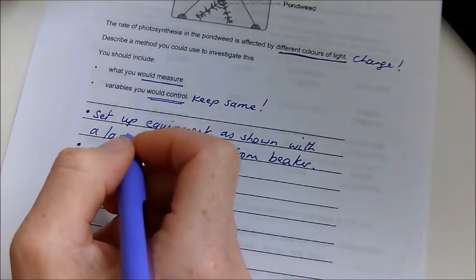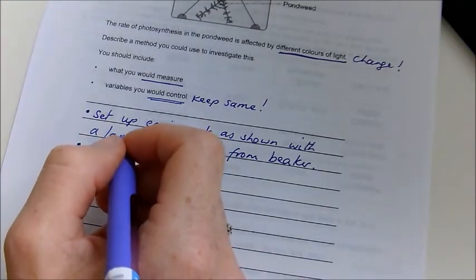I can either measure the volume or I can, sorry, let me just turn my phone off.